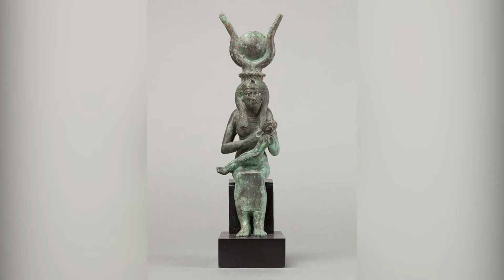The next artwork we will see that depicts a goddess is Isis and Horus, which dates back to 664 to 30 BC. The sculpture's medium is lead bronze and was created in the late Ptolemaic period. This piece depicts Isis in a sitting position as she nurses her son Horus. Isis is wearing a sun disk between flaring cow horns, which she adopted from the goddess Hathor, as well as a vulture headdress to show the role of goddesses as royal mothers.